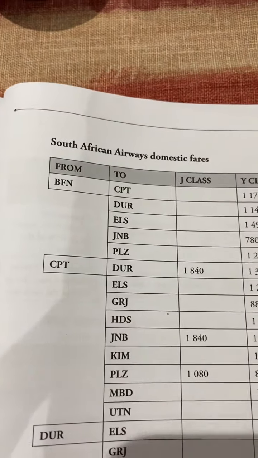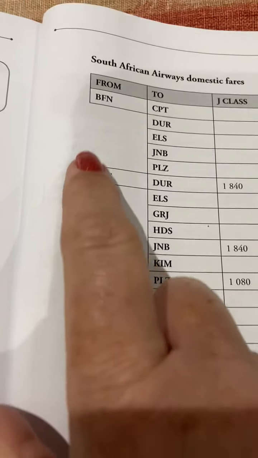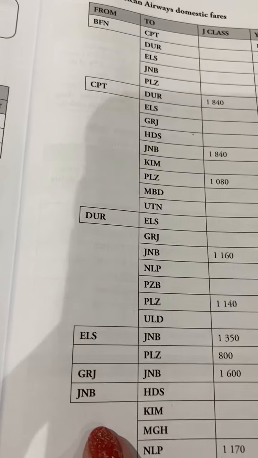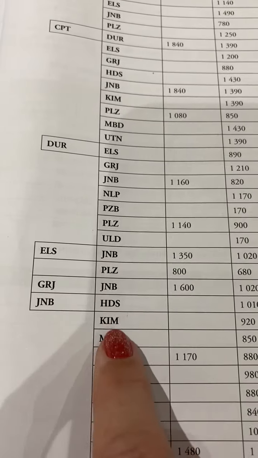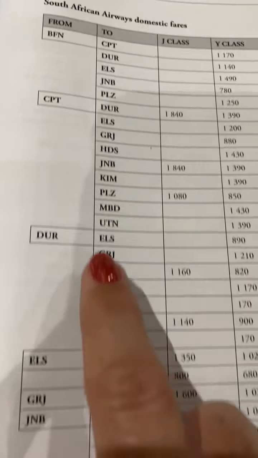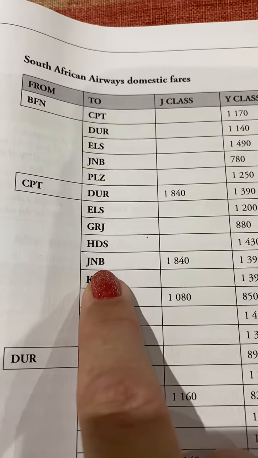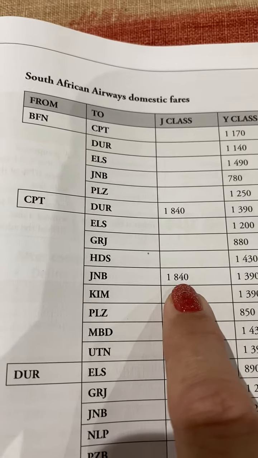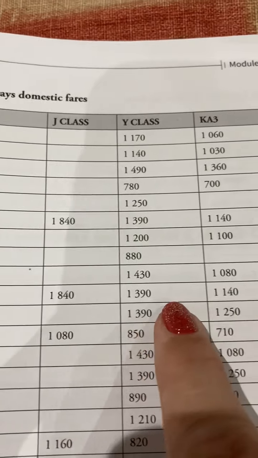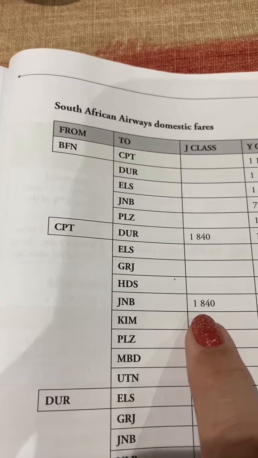Let's take another example. Let's travel from Johannesburg to Cape Town. So let's see, Johannesburg, there is no Johannesburg here. Oh, here we are. Johannesburg, Cape Town, but no, there's no Johannesburg, Cape Town. We swap it around. Cape Town to Johannesburg, where we go? There we are. Okay, business class is 1840, and then you'll see as we go along, it gets cheaper with the special fares.